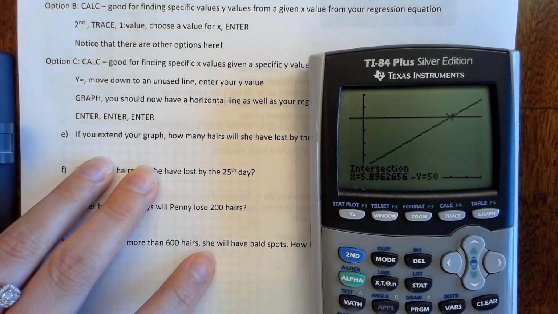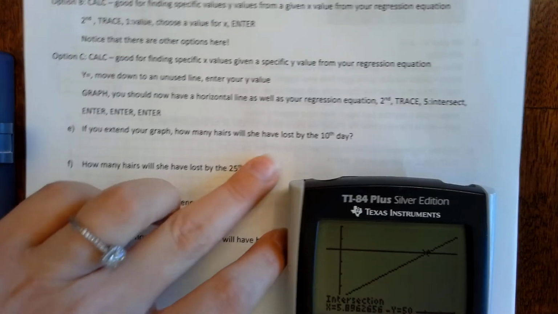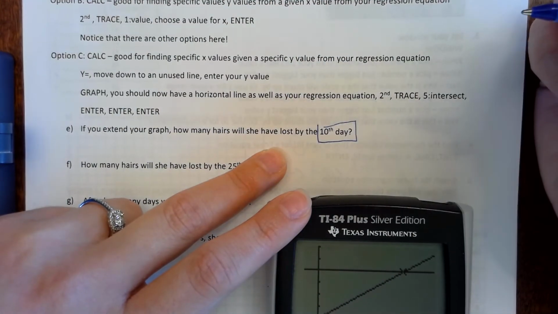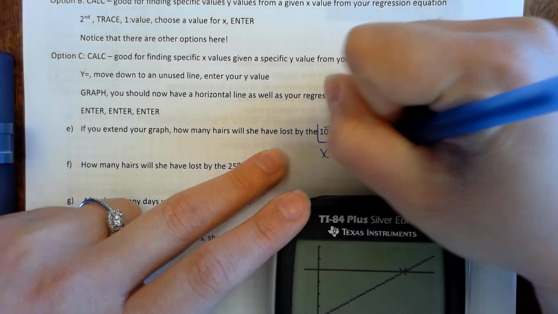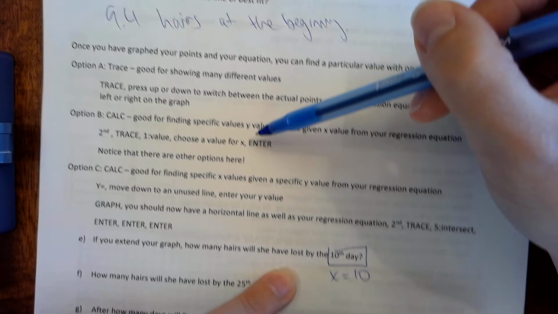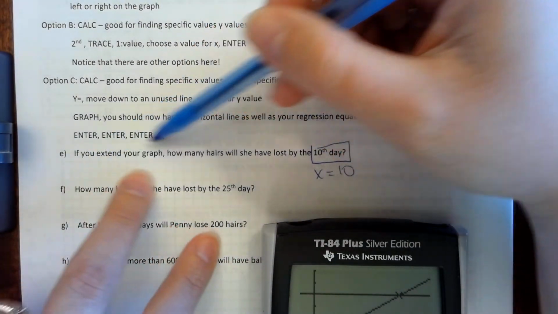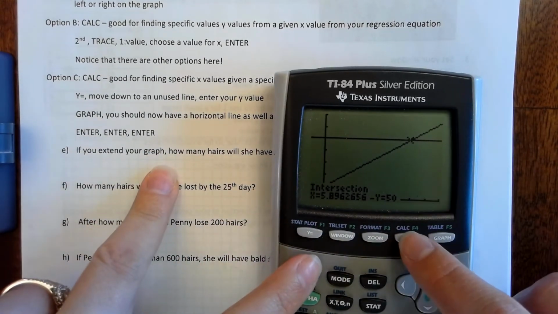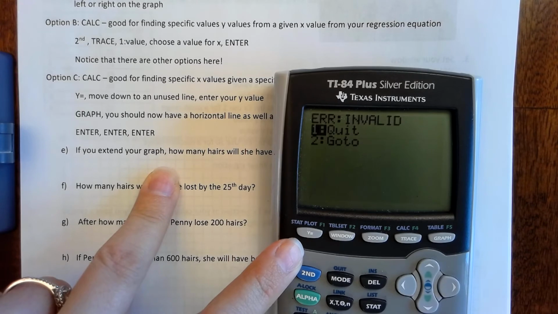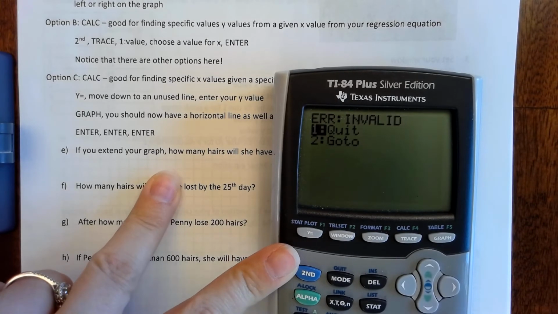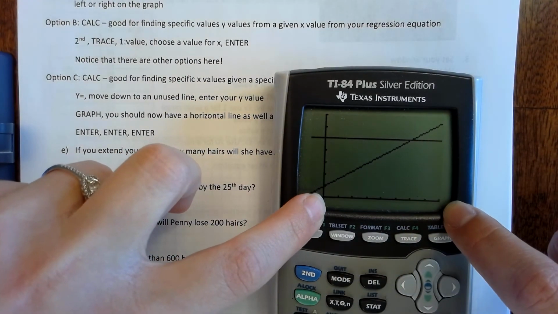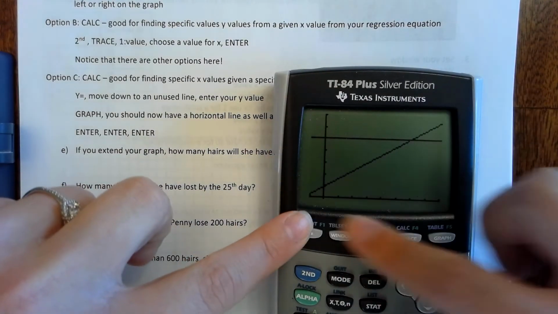Okay, so if you extend your graph, how many hairs will she have lost by the 10th day? First things first, 10th day, is that an x value or a y value? I would say that's an x. So x equals 10, and we're going to be using option B to figure this out. It tells me I probably have to extend my graph because I only made it go up to 8 days. Right now, if I try to put in 10 days, it'll give me this error, which makes me feel like I'm doing something wrong. It's just that I don't have enough space to show what I'm doing on here. My calculator is saying, no, you only asked me to look for this information.